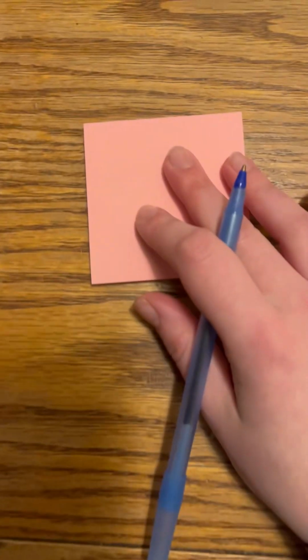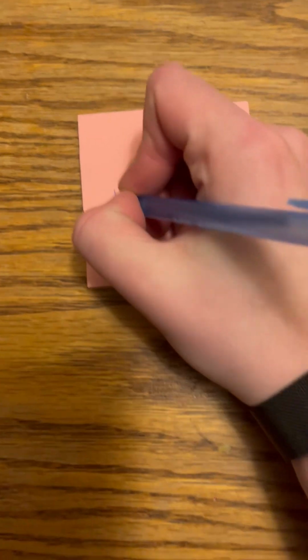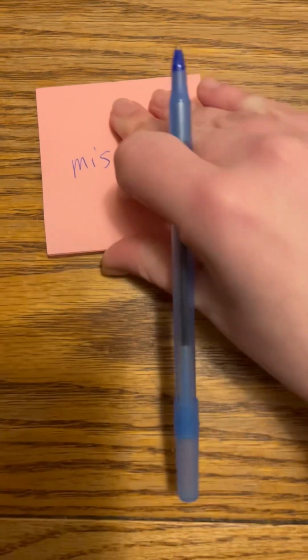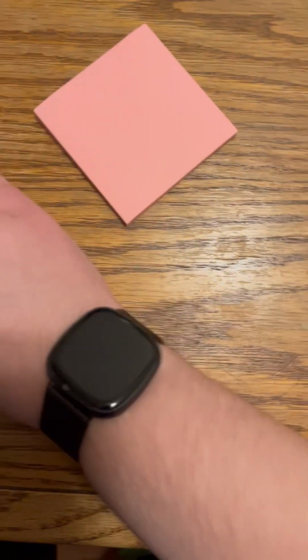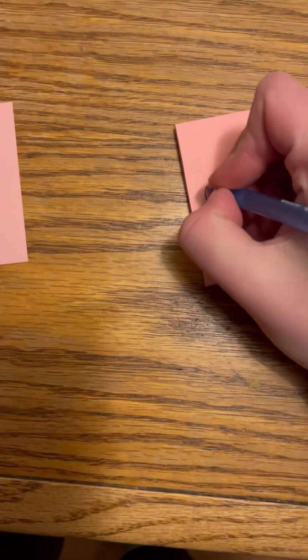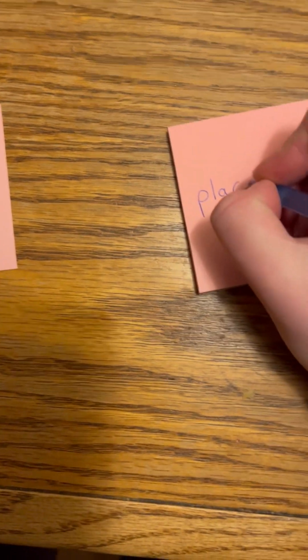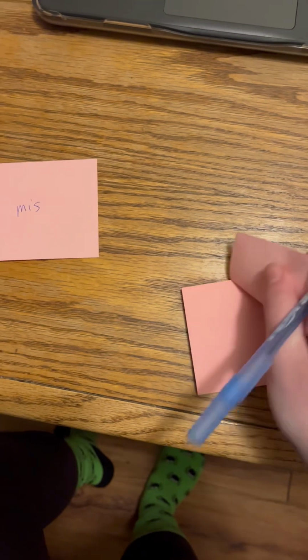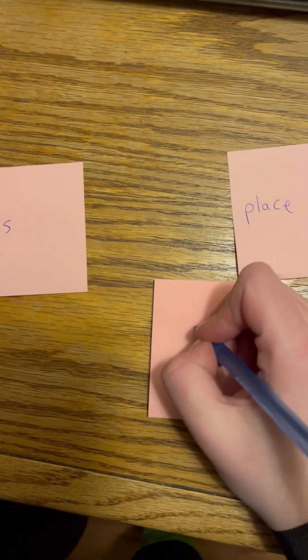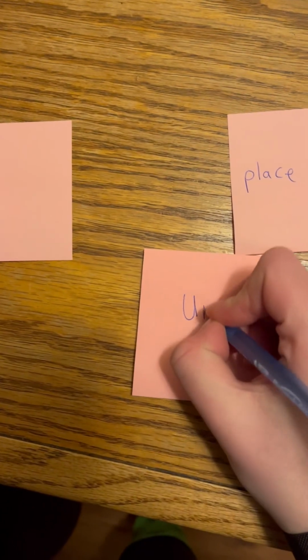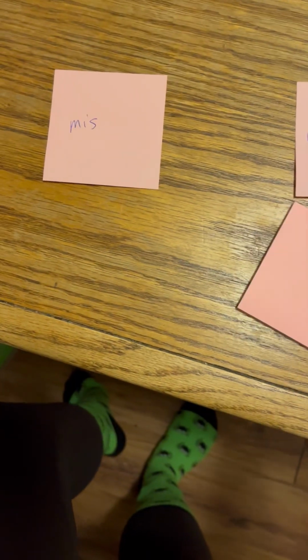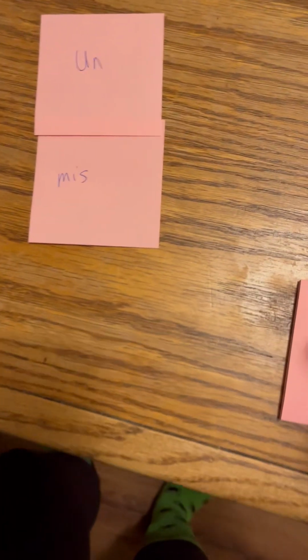So one example is miss and place. Another example is un and finished.